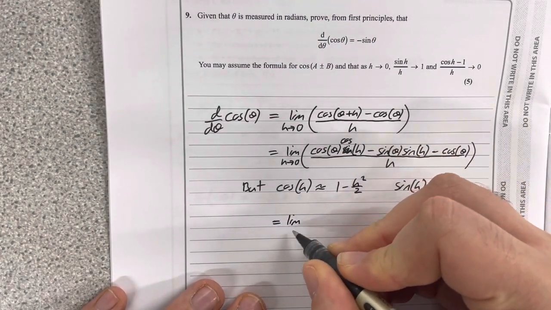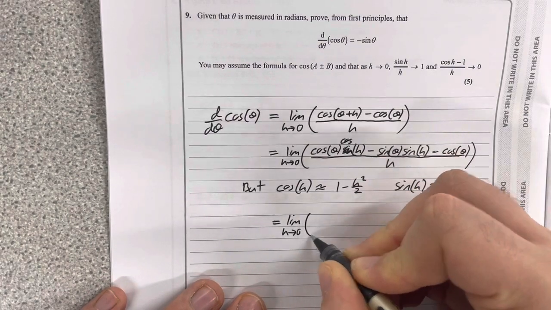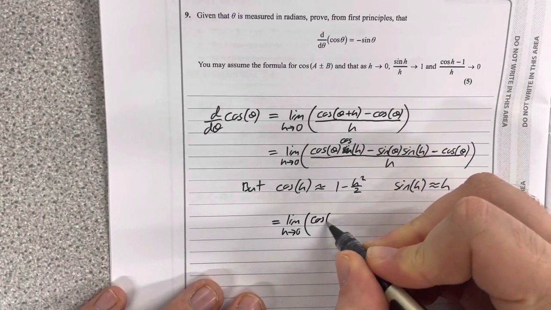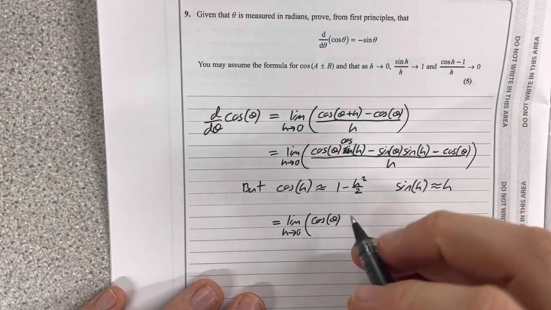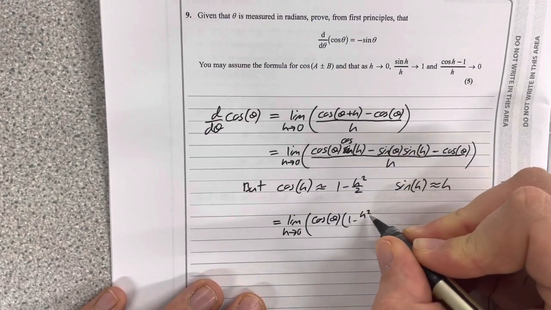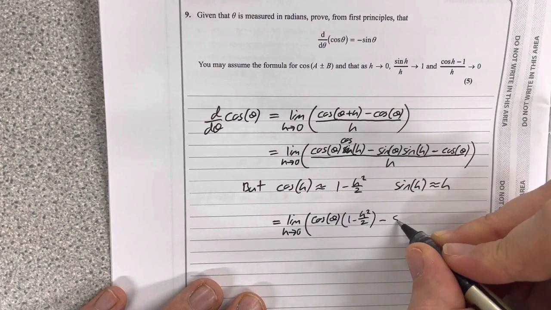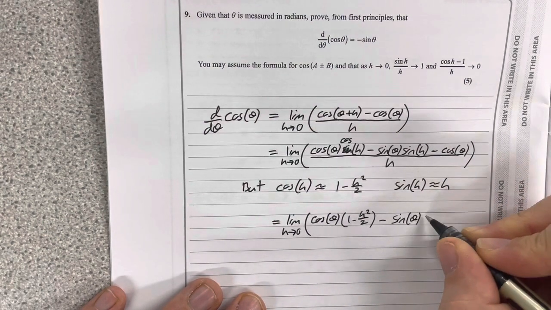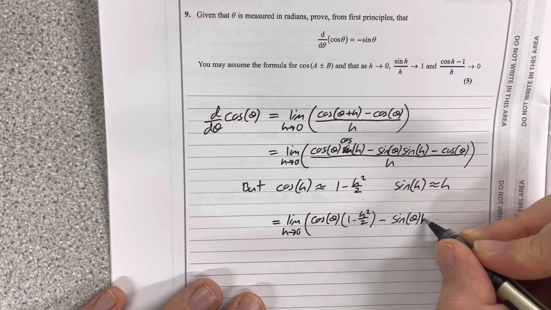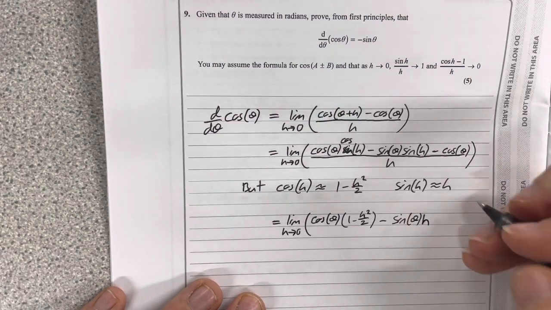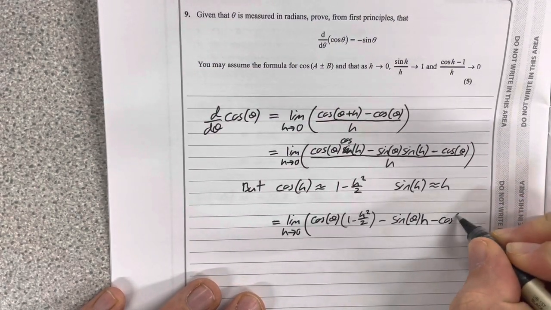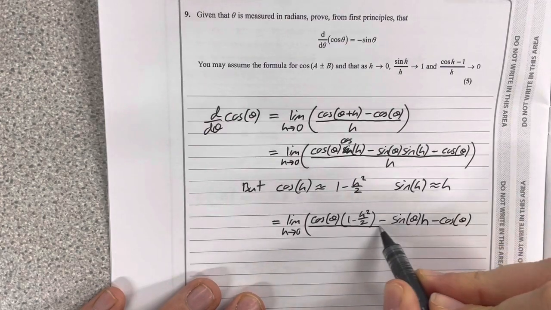So it's going to be the limit as h tends to 0 of cos of theta times cos of h, which is 1 minus h squared on 2, minus sine of theta times h, because that is sine of h, it's h, and then minus cos of theta, and that's all divided by h.